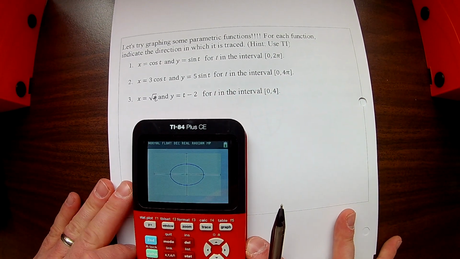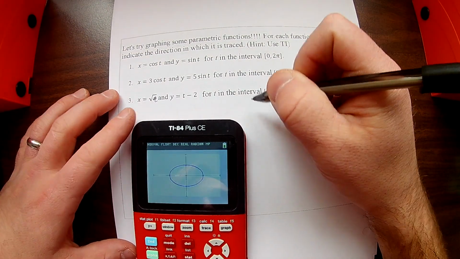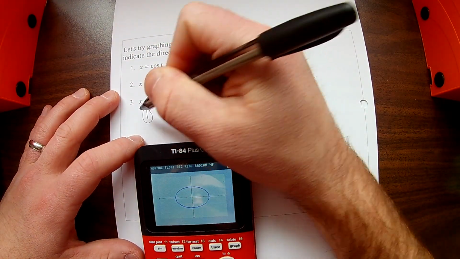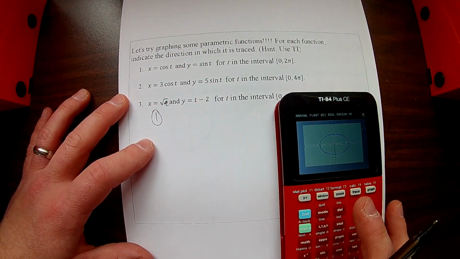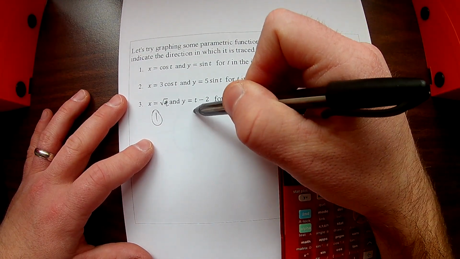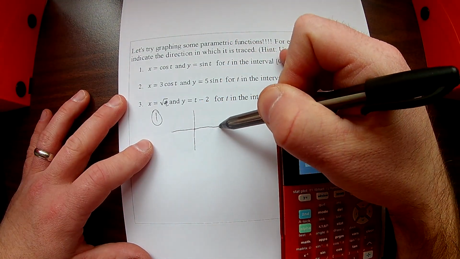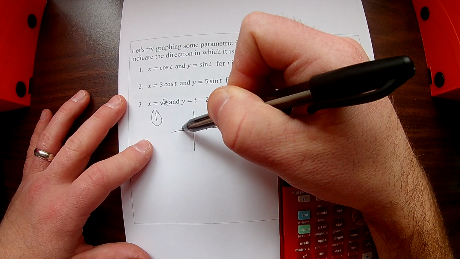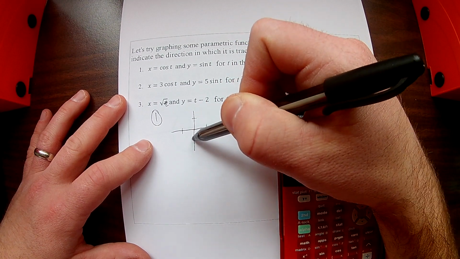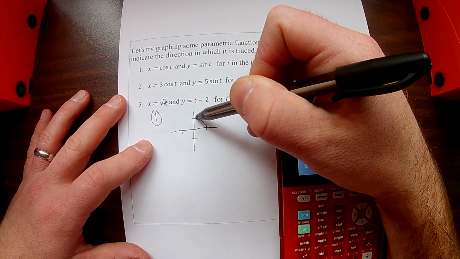So in order to get that on my paper, let's just label this as number 1 right here. I'm just going to copy that right onto my paper. It doesn't have to be overly great. It looks like the circle has a radius of 1, and we just have to sketch it in there.